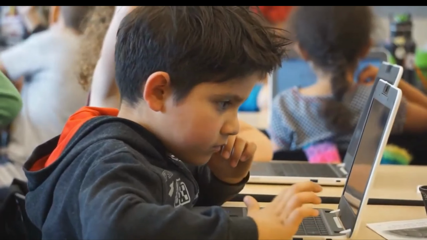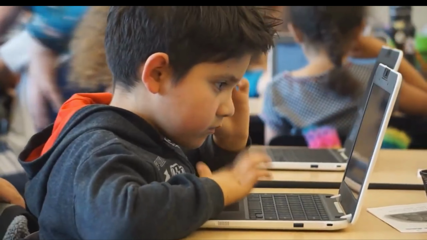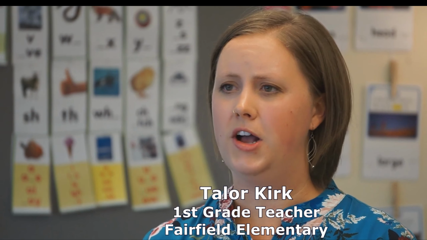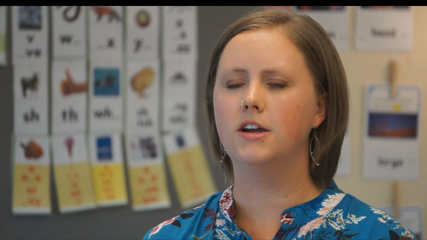This is a first grade classroom with 32 first graders at Fairfield Elementary, and I have students that range from English language learners, students with speech needs, and students with all sorts of different needs in here, and they're all able to use Chromebooks.